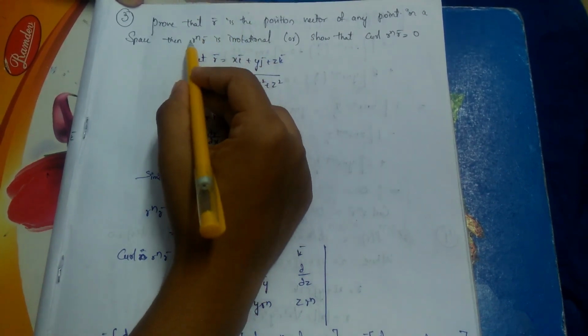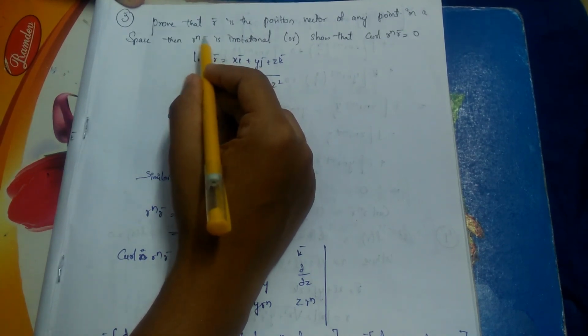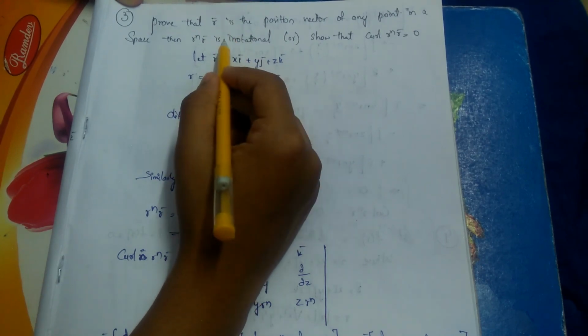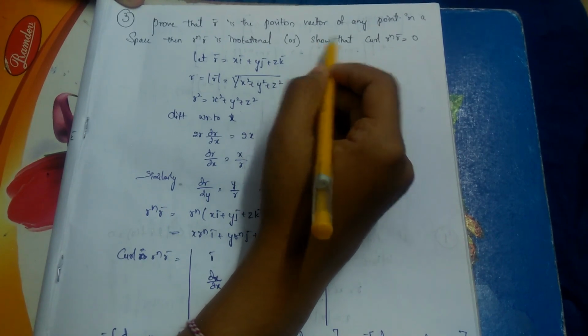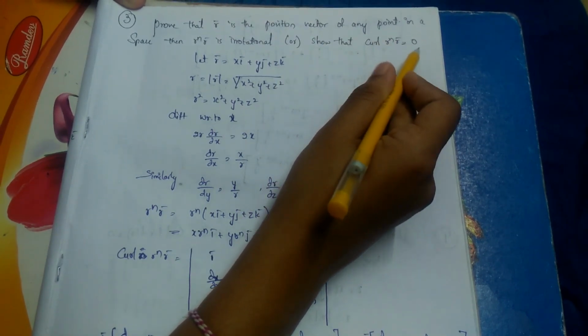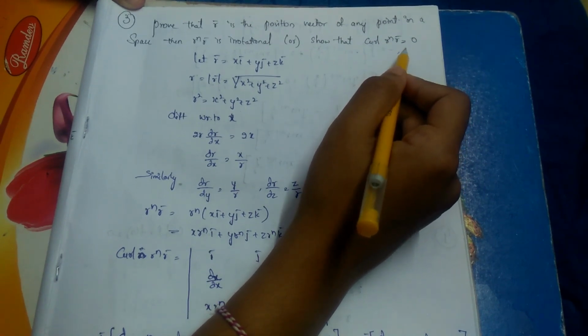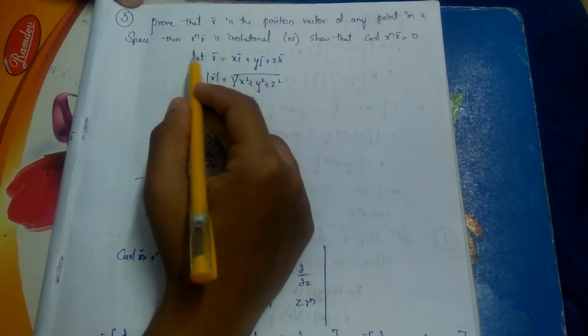Nothing but the curl of the vector. For example, if we assume r power n r bar as the f bar vector, then the curl of f bar is 0. We have to prove that. Then we can say that it is irrotational. Or the question can be asked as show that curl of r power n r bar is equal to 0. It means they are asking us to prove it is an irrotational vector. So for both the questions, the answer is the same. Let's see the answer here.